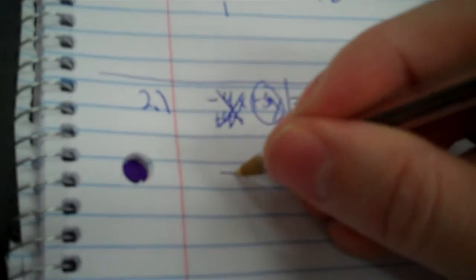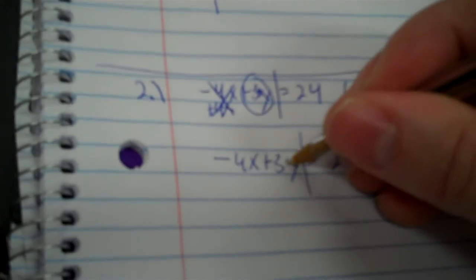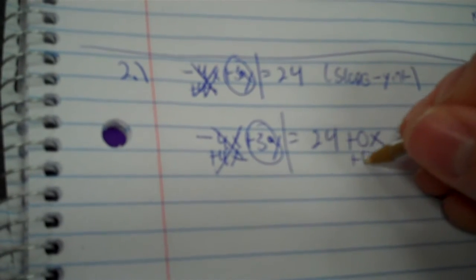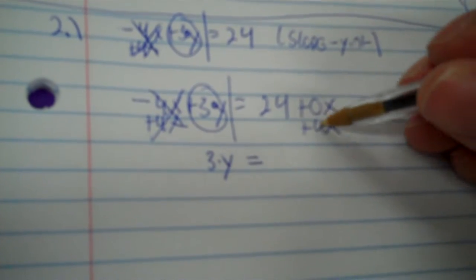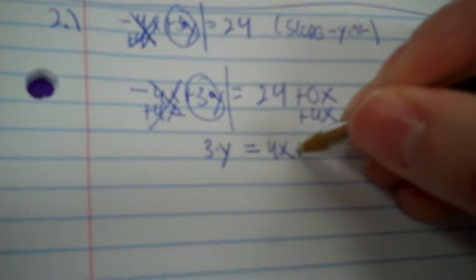Darn it, I need to rewrite this. I ran out of room. I'm just rewriting the problem so I have room to work. Wall the y, you have to dot and circle the y. Then you have to add or subtract that negative 4x. We're going to plus 4x, which gets rid of it there. And then you have to make your own 0x because you don't have an x over there, and you add 4x to that. So now I've got 3 times y. Write your x first: 0x plus 4x is 4x, and then plus 24.